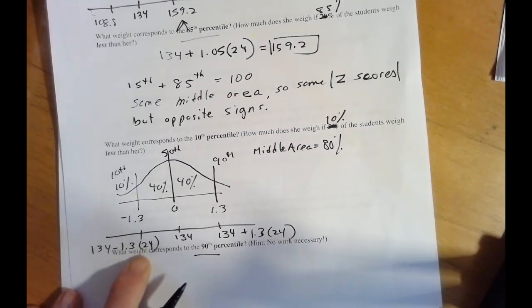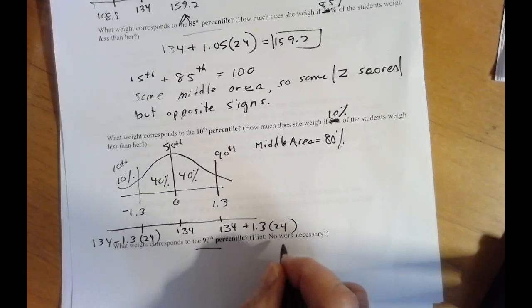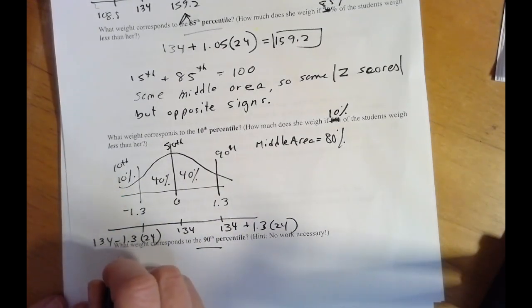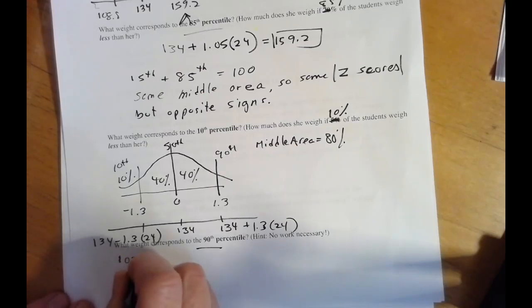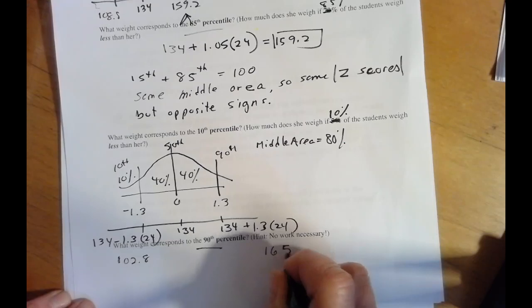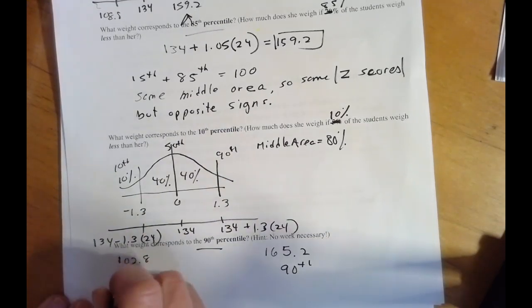That's the standard deviation. Okay, so if we do these out, we get 102.8 here, and 165.2 there. So this is the 90th, and that's the 10th percentile.